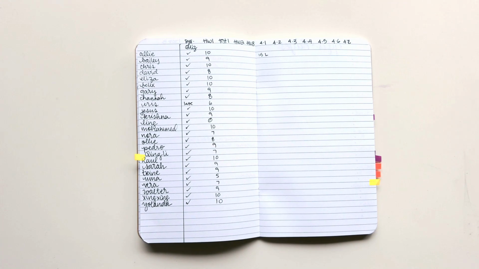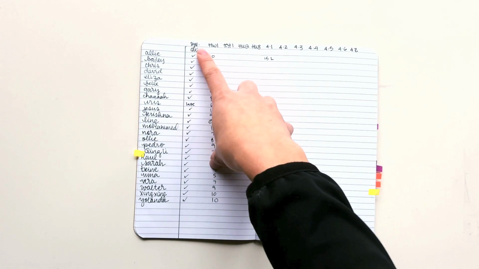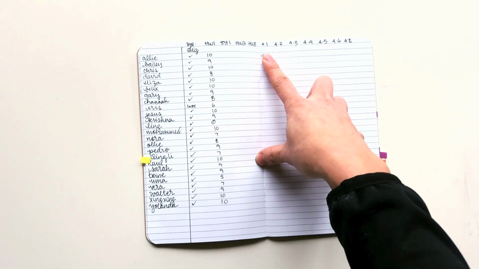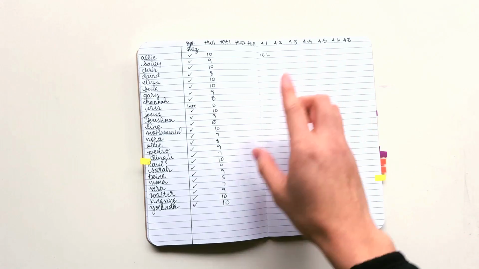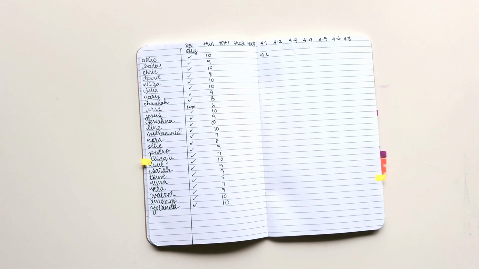Obviously, I would never list first and last name, for FERPA reasons, and just protecting your student's identity. So never put those last names in if you can help it, especially if you're taking pictures of your bullet journal. I do two different things with this. I will do one spreadsheet with the different assignments up top, and I will do another spreadsheet with dates on top.